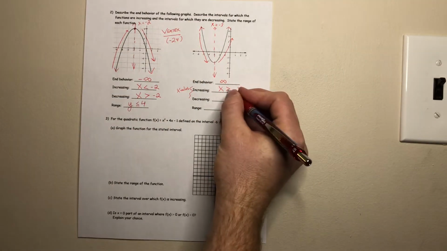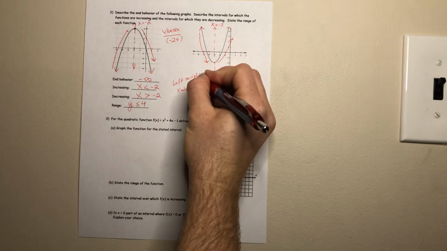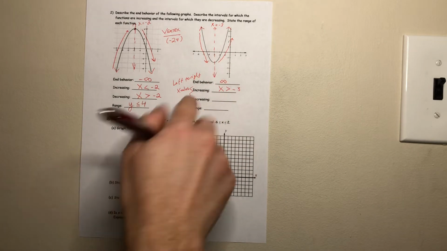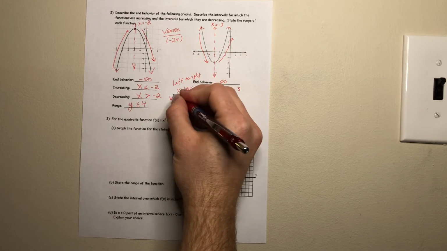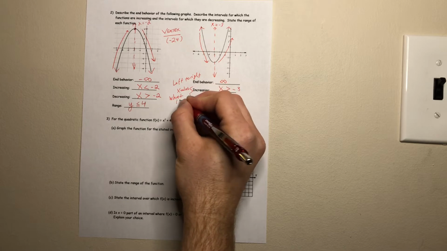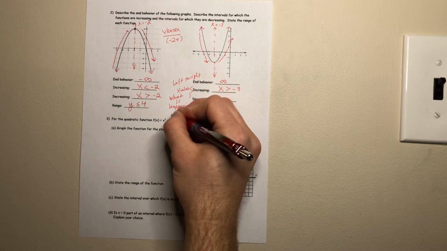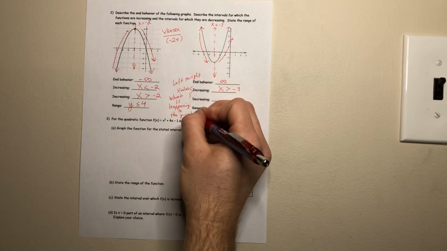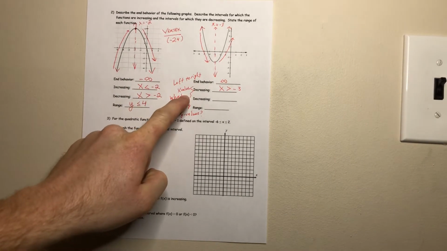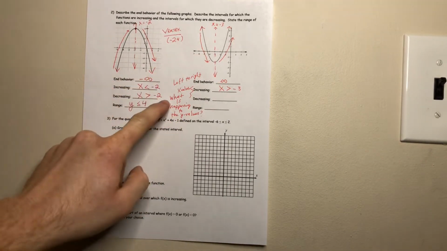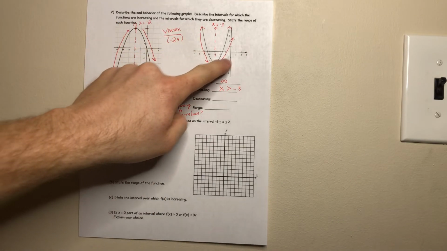So with x values, you've got to look left to right. You're looking on the x values as you move left to right. What is happening? This is a good question to ask. What is happening to the y values? As you move left to right on the x values, what is happening to the y values? Are they increasing or are they decreasing?